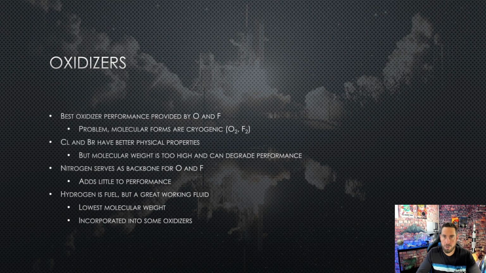Cryogenics are hard to work with, require a lot of specialized equipment to get them into the rocket and to keep them in the rocket. They're obviously super cold, so they don't work well for all applications, but they do provide the highest performance from an oxidizer standpoint.